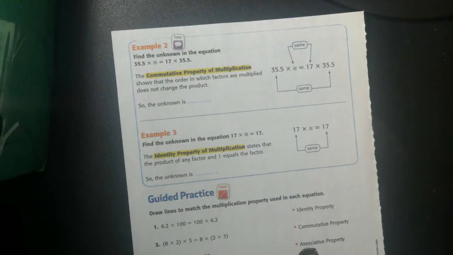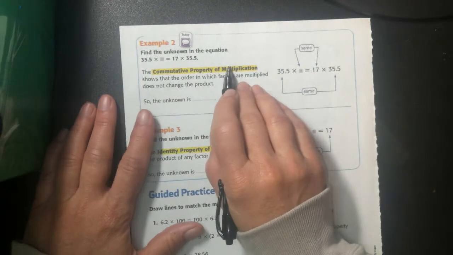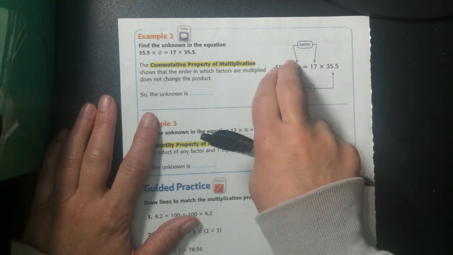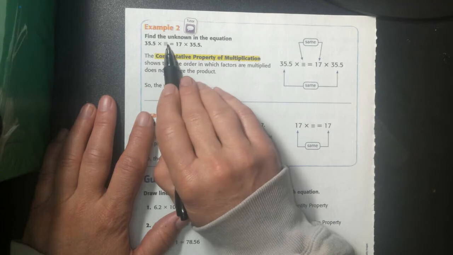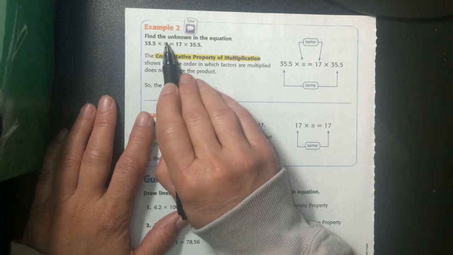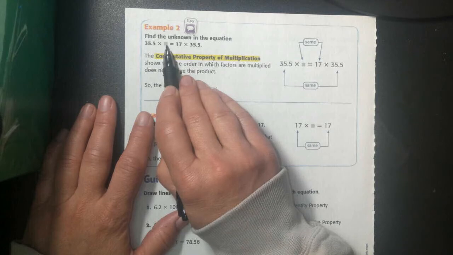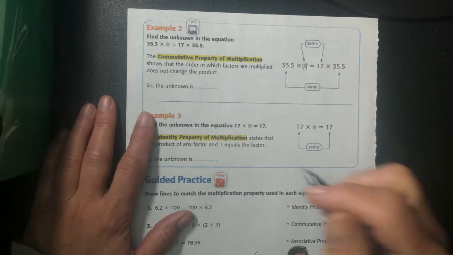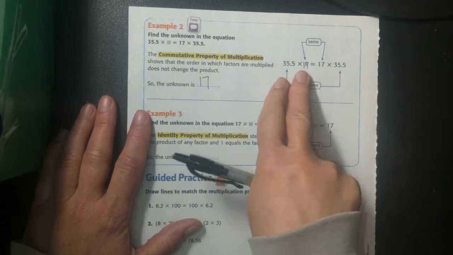On to the back. There's also a commutative property of multiplication. It just says if I have 2 numbers, I can multiply them either way, and I will have the same product. So they're kind of finding an unknown, like an algebra problem, right? If this was A, what number goes right here? Well, I have 35 times 17, so 17 times 35. I'm missing my 17, right? It's going to have to be the same number right here. So my unknown is 17. The commutative property means I can move them around.